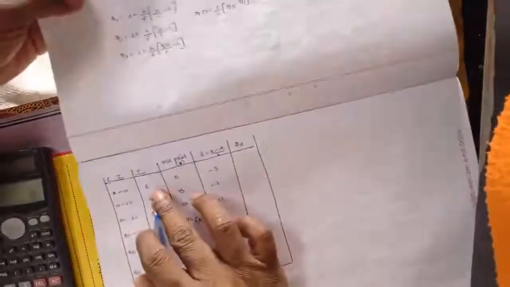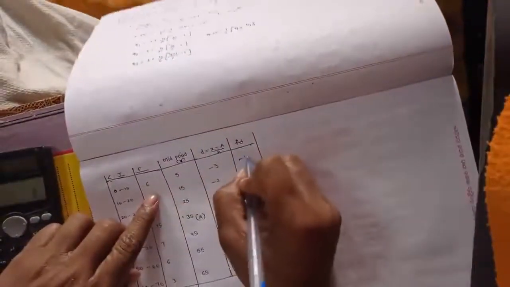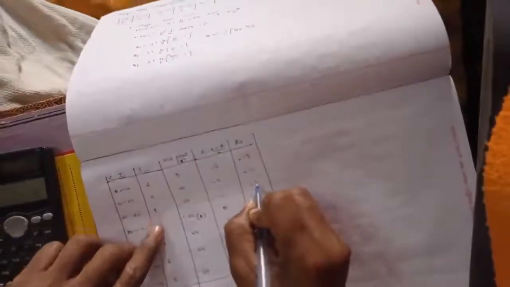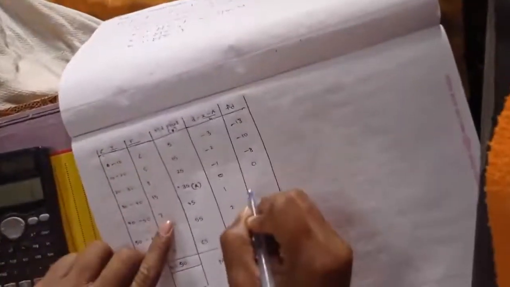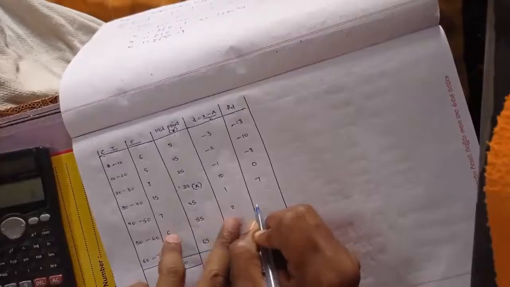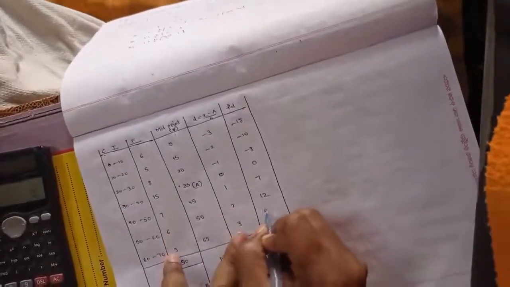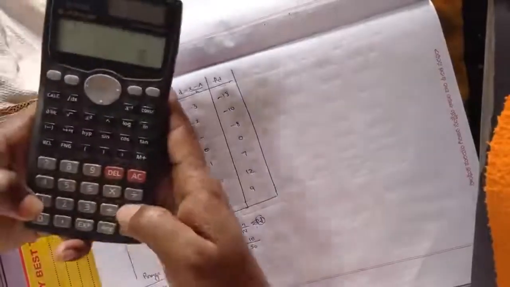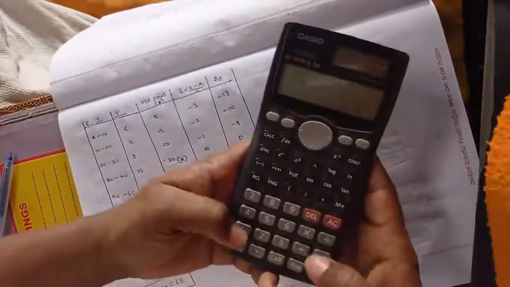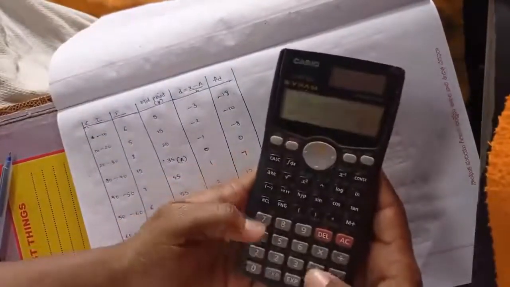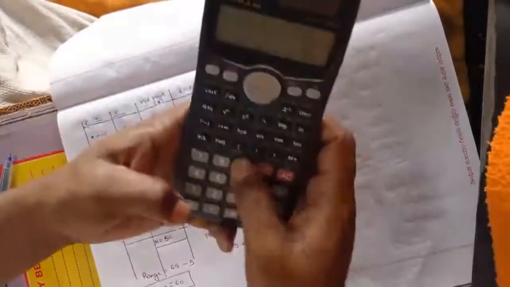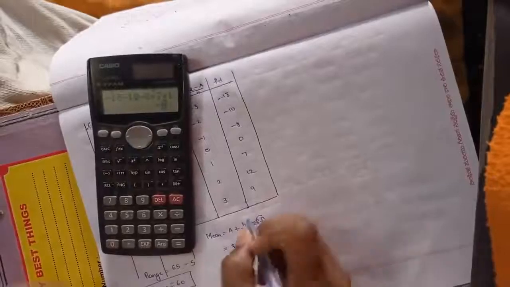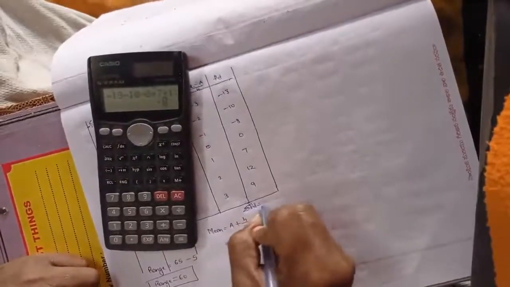What is fd? 6 into minus 3 is minus 18, 5 into minus 2 is minus 10, 8 into minus 1 is minus 8, 15 into 0 is 0, 7 into 1 is 7, 6 twos are 12, 3 threes are 9. So let us add all the values of fd: minus 18, minus 10, minus 8, plus 7, plus 12, plus 9. So our result is minus 8. So sigma fd is equal to minus 8.